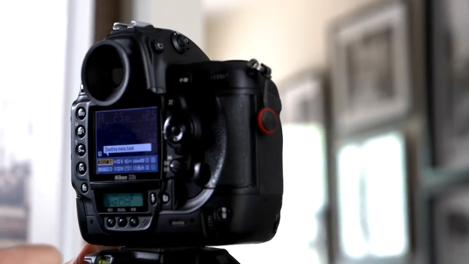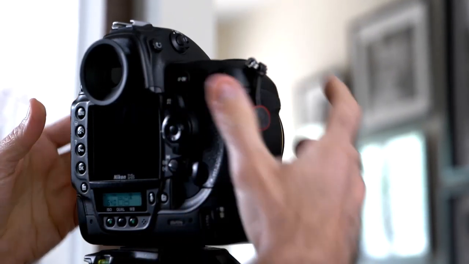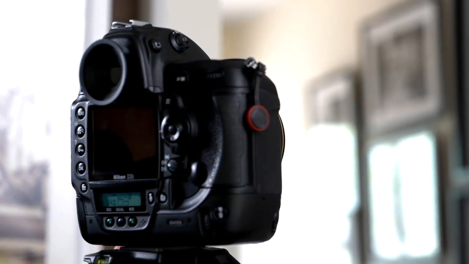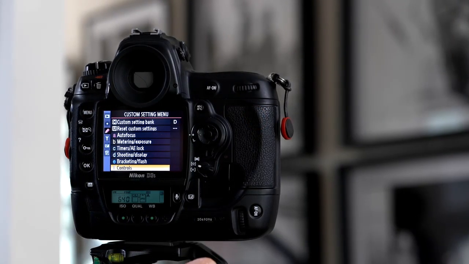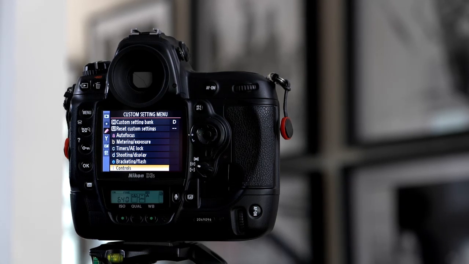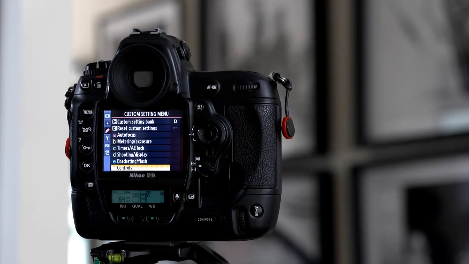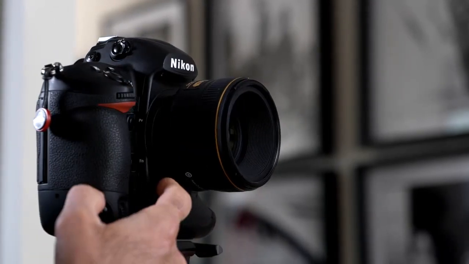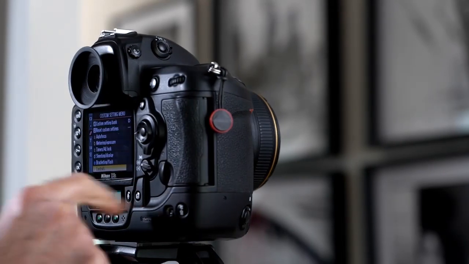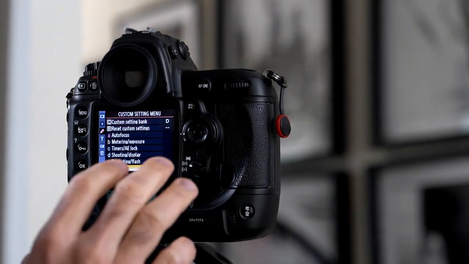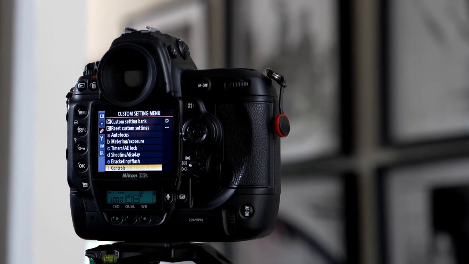So that's the shooting menu. Let's go now to the other one, which is the custom settings menu. Let's go into it and see what we can do there. There are two main things that you can do. It's about applying functions to buttons, so you will be able to apply specific functions to some of the buttons of the camera. And the second topic is about how the camera behaves depending on the situations.